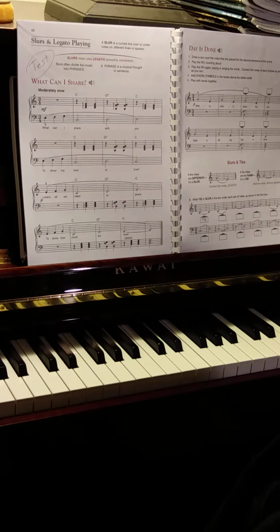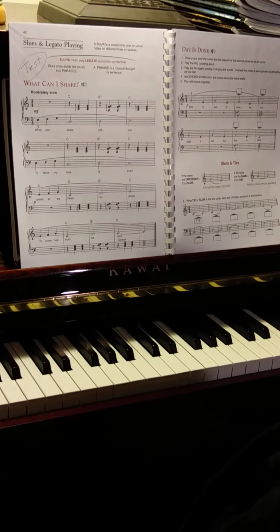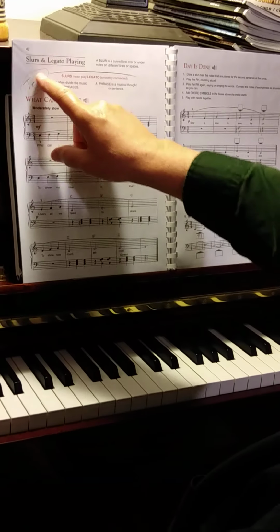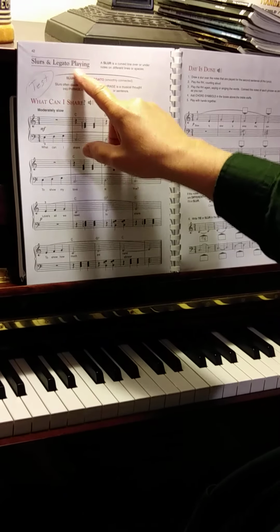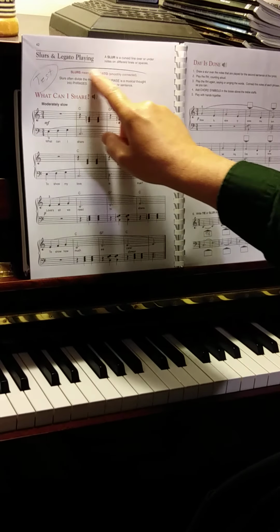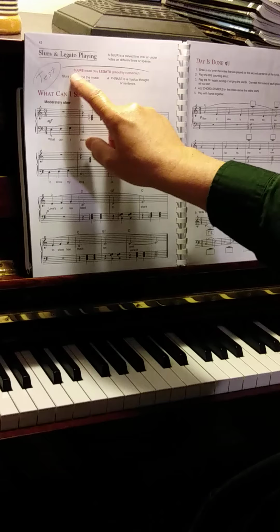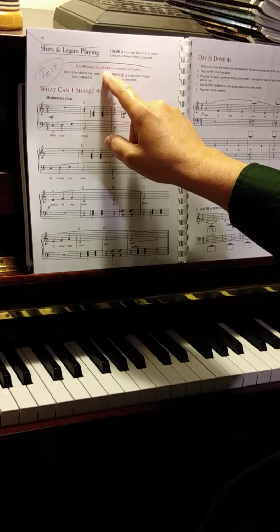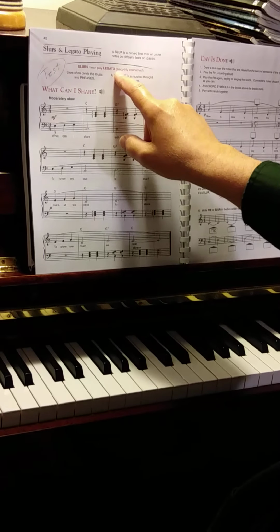Lesson 16. We're going to talk about a different style of playing: slurs and legato playing. This curved line over the notes is called a slur, and that means we play legato, and legato is smooth and connected.